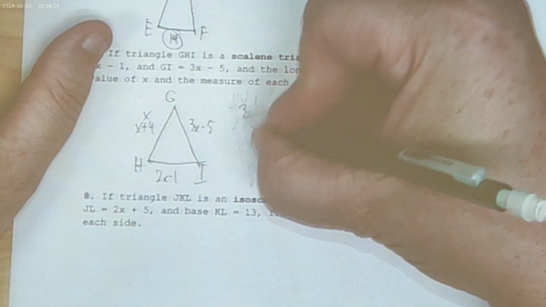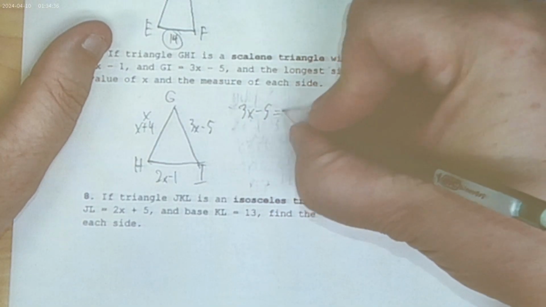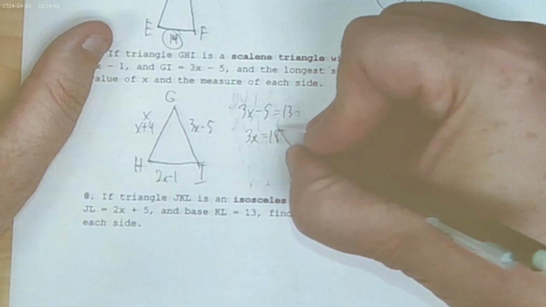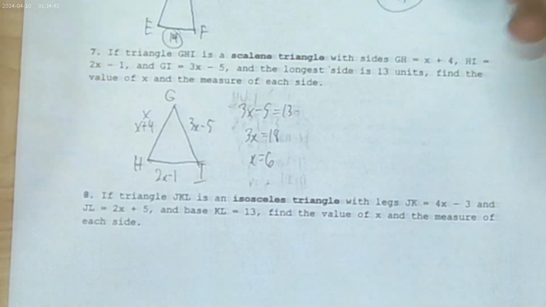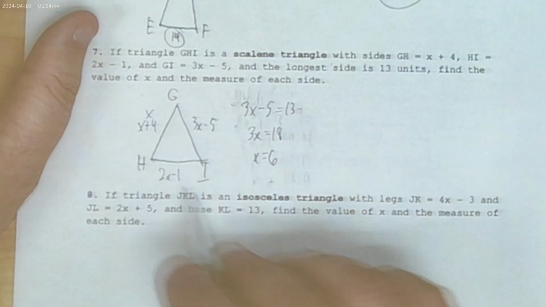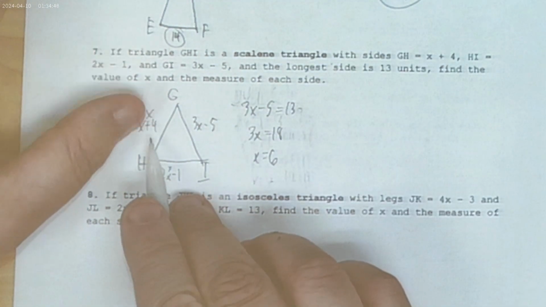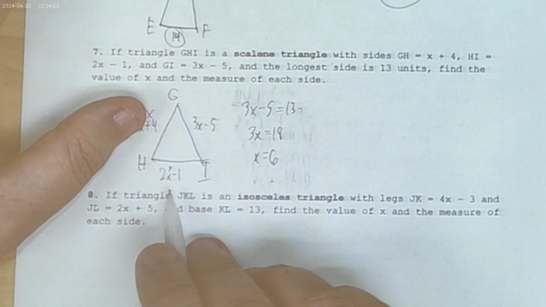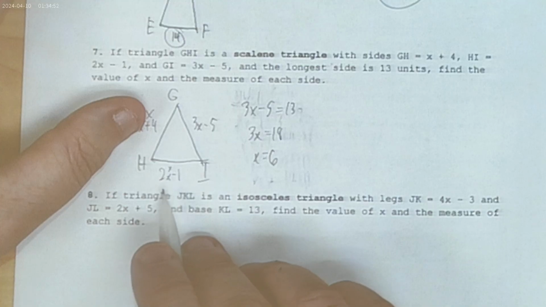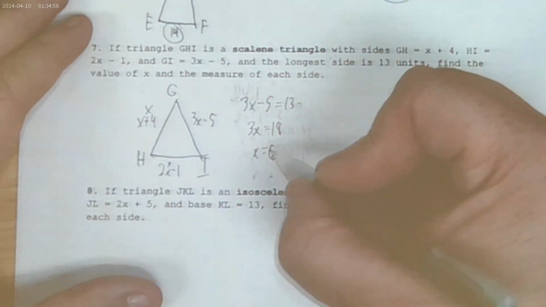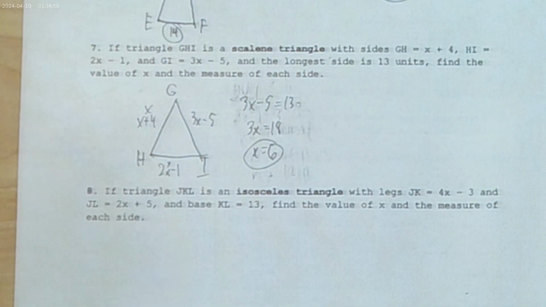All right, 3x minus 5 equals 13. 3x equals 18, so x equals 6. If x equals 6, then x plus 4 equals 10, which is less than 13. And 2 times 6 minus 1 is 12 minus 1, which is 11. Oh, well, all right then. x equals 6. Woohoo!